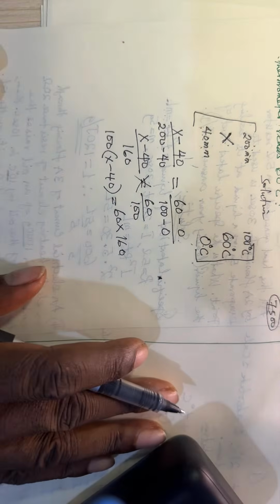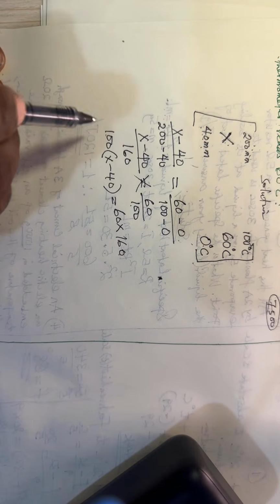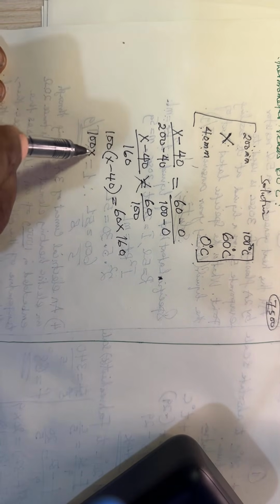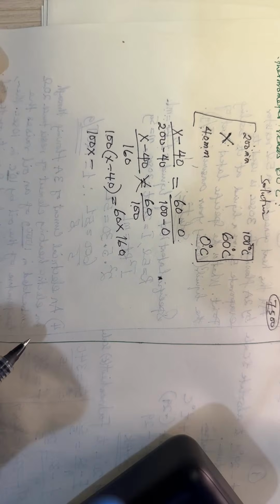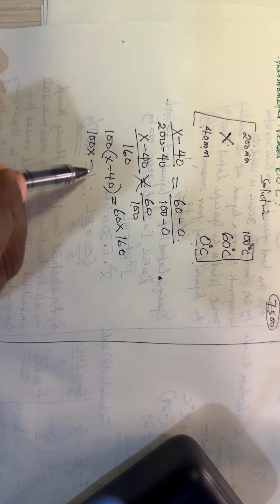Please be fast about this one. Please work with me. 100 times X is 100X. What is 100 times minus 40? Could that be 4,000? Good, 4,000.